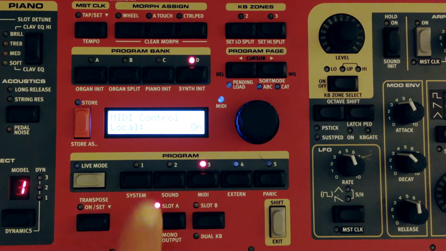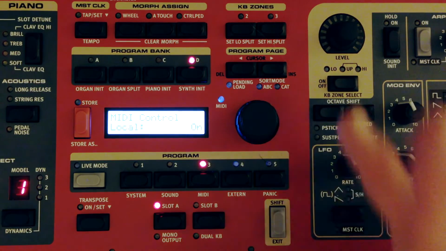So first of all, MIDI control local on means that if you were to play the keys, the tone generator in the keyboard would play. So if you had the piano turned on and local is on, you hit the keys, you're going to play the piano that's turned on. If you turn local control off, the keyboard will send MIDI, but it won't play anything. The piano section will play if that MIDI is looped back to the synth, but if it's just local control off, there's no MIDI input to the board, nothing will play.